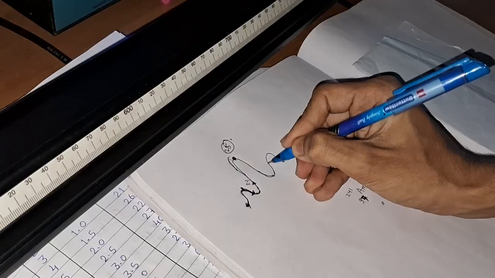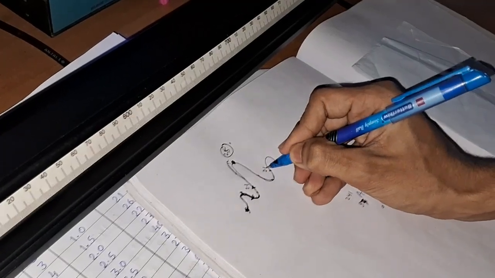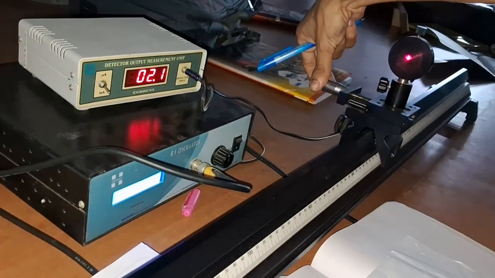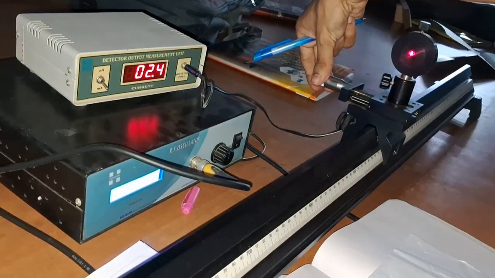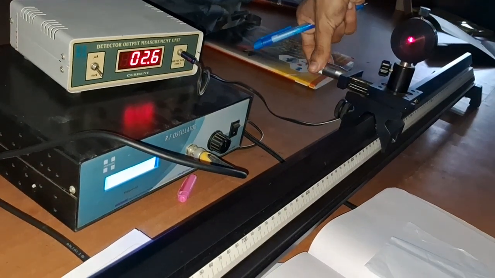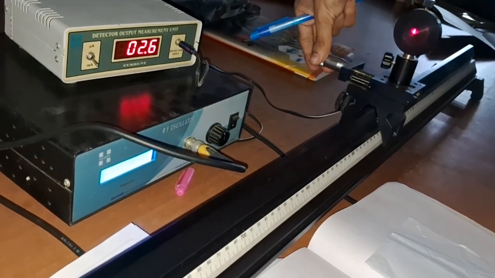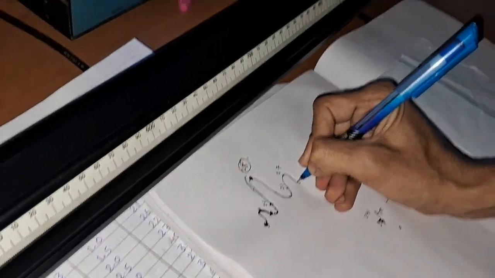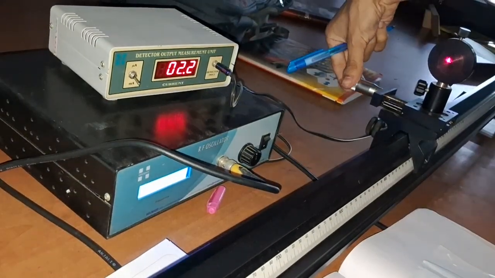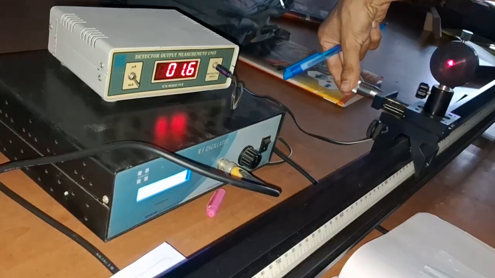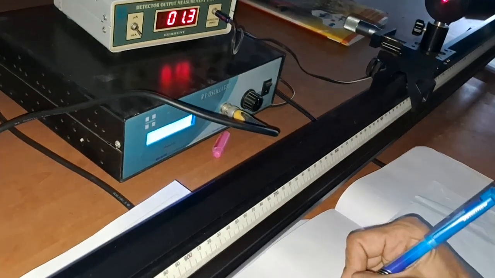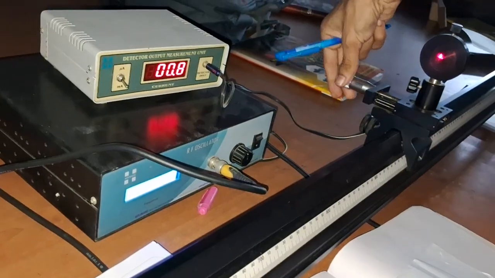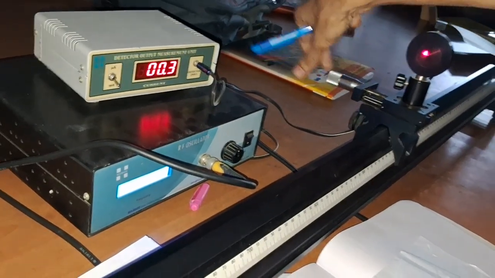Now again it will start to increase: 2.1, 2.2, something like that, then 3, 4, 5, 7, and after that our peak is 2.7. Now after that it will decrease again and go up to 0. Now I am tightening again, and it will go up to 0. So the whole spectrum is in this way.